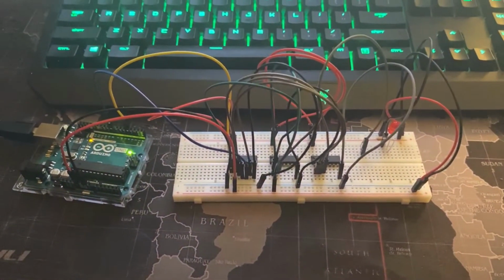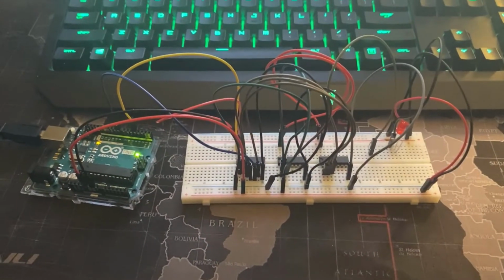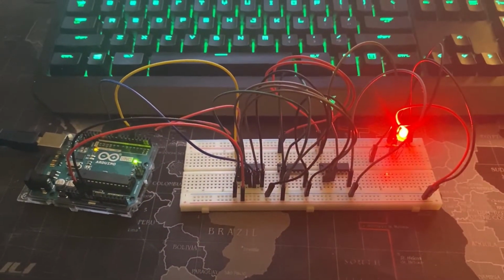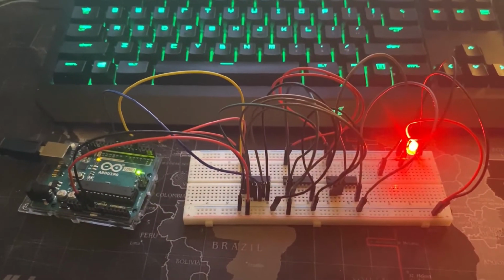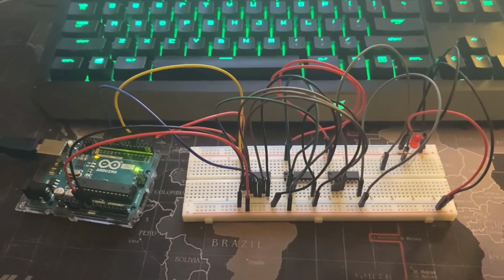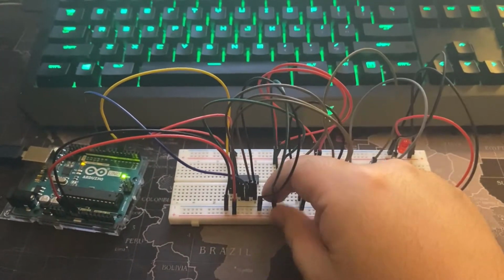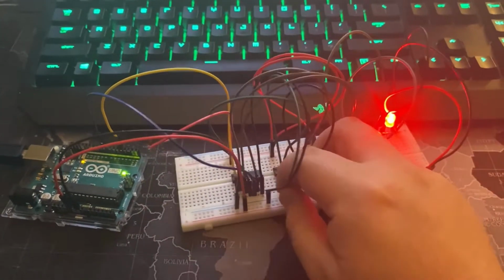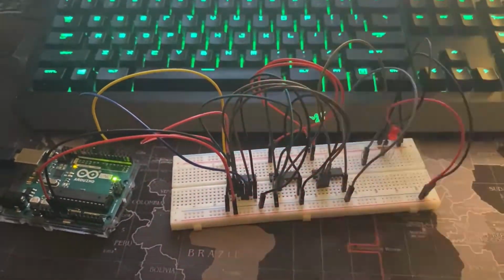For the last part of our lab, we have to connect the Arduino to our circuit. We're going to be changing the frequency of the light with the selector. So right now, the selector is on high, and if we turn it to low, we can observe that the light starts blinking at a higher frequency.